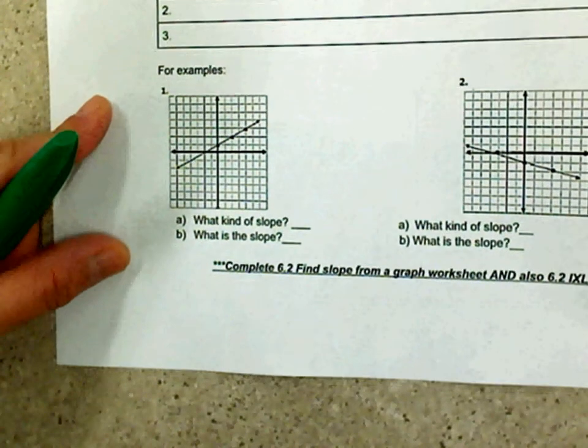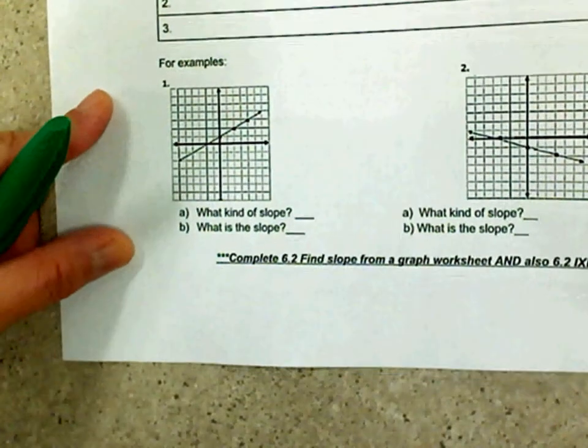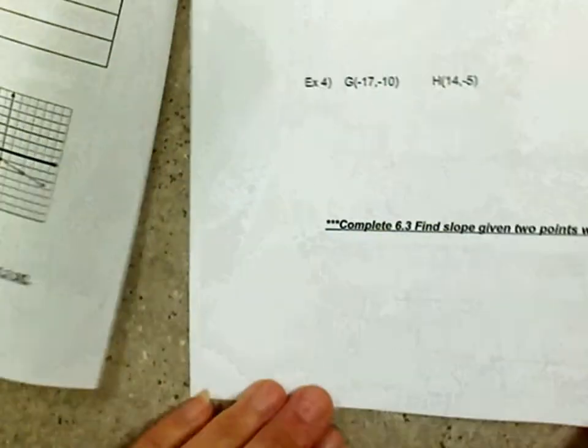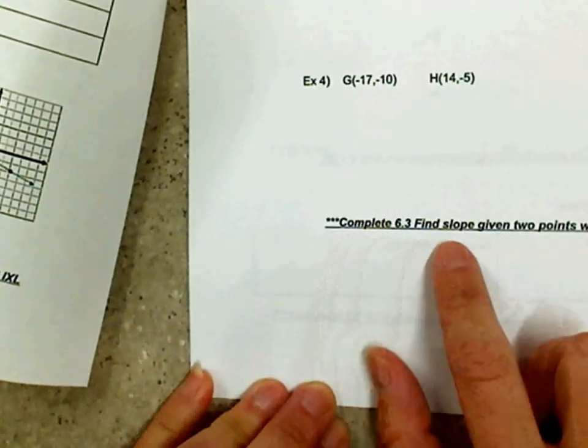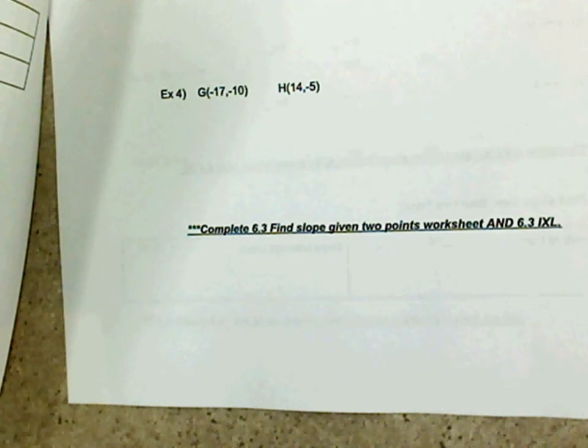I'm going to pass that out. It looks like this. You see how it says 6.2? Okay. And then when we get done with that, I'm going to do the next part, how to find slope given 2 points. And you look at the bottom, you see how it says complete the worksheet, and then 6.3 IXL. So we're just going to do it a little at a time, but instead of putting notes on separate papers, it's all about slope, so we might as well put it all in one. So, all right, does that make sense?